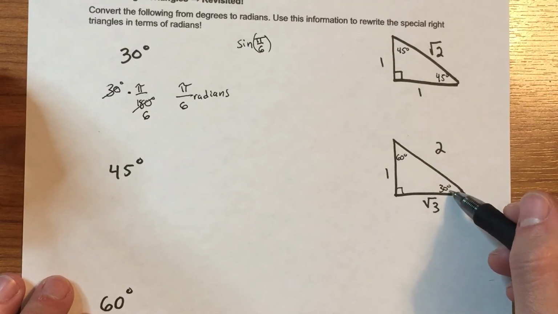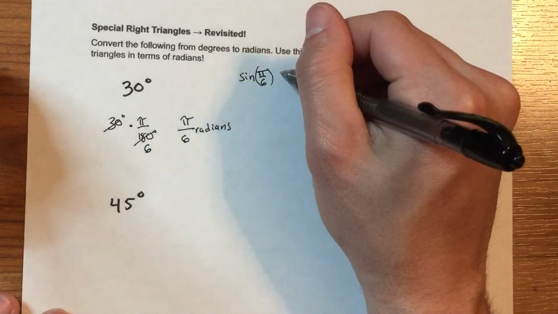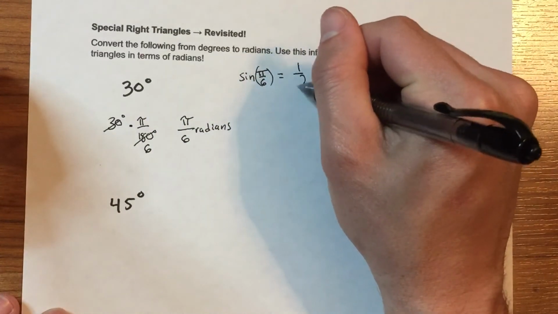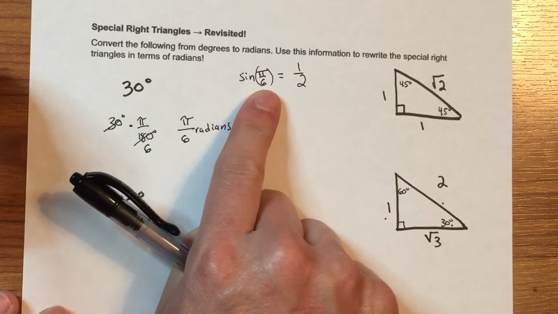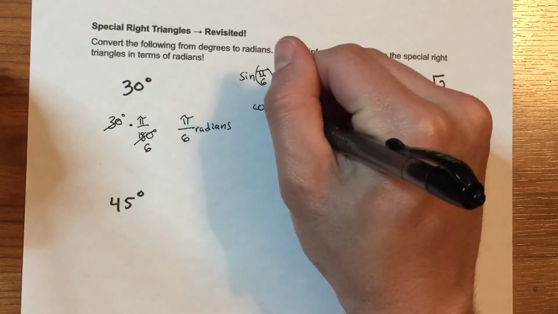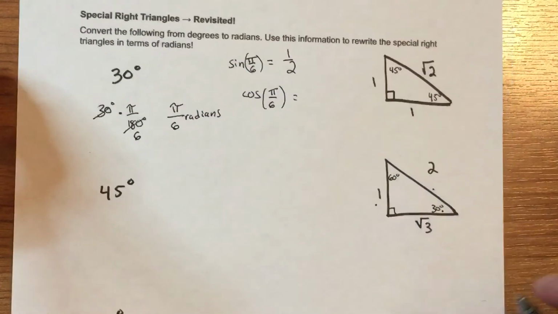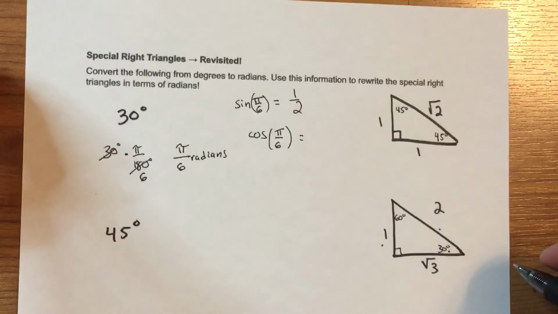The sine is the opposite over the hypotenuse. The sine of pi over 6 is 1 over 2. The cosine of pi over 6 is the adjacent over the hypotenuse.